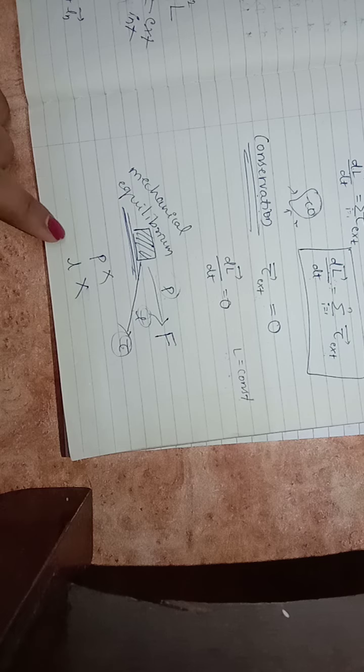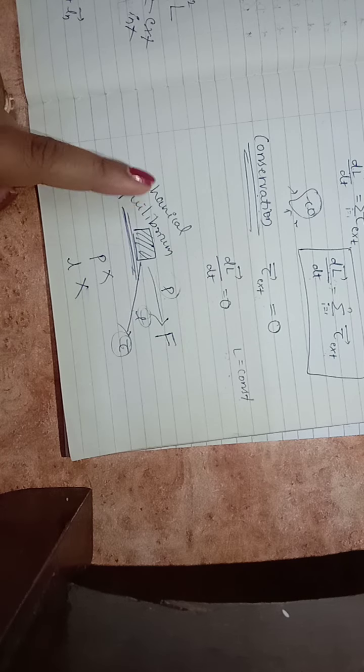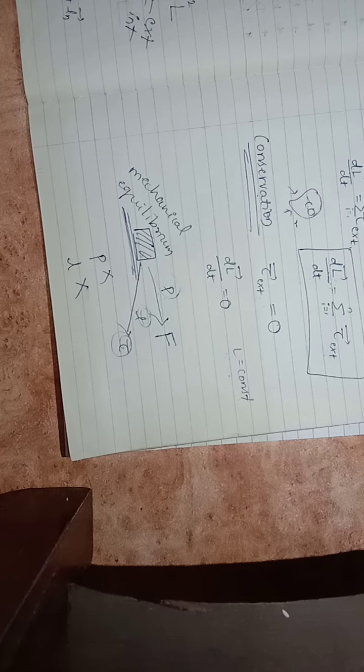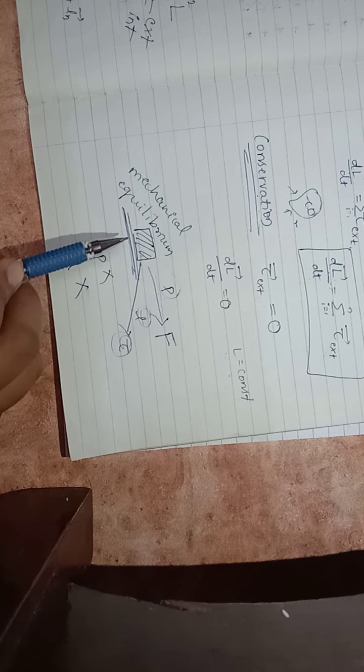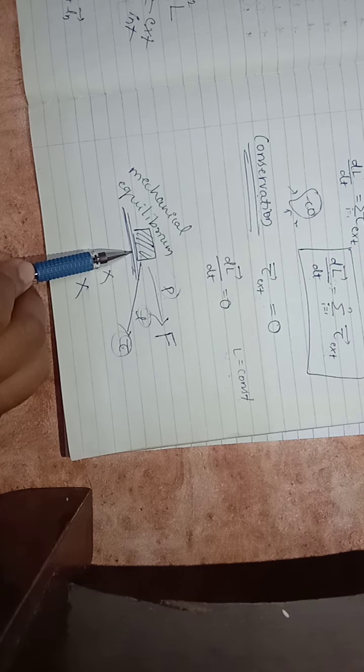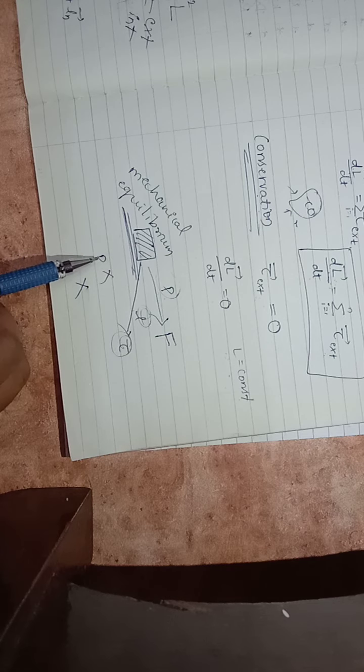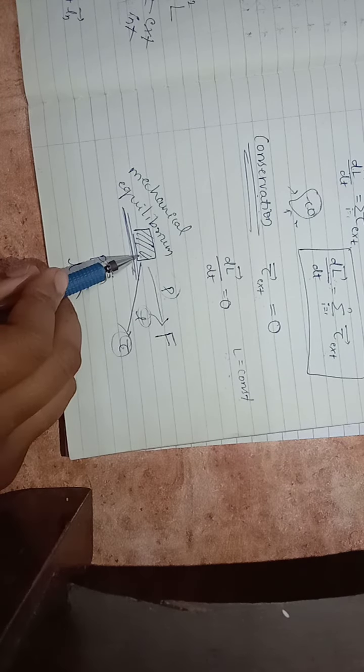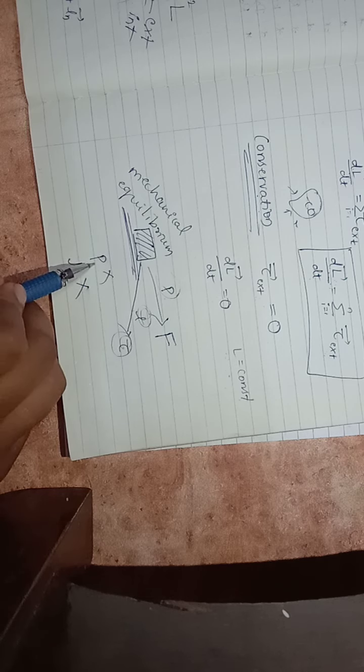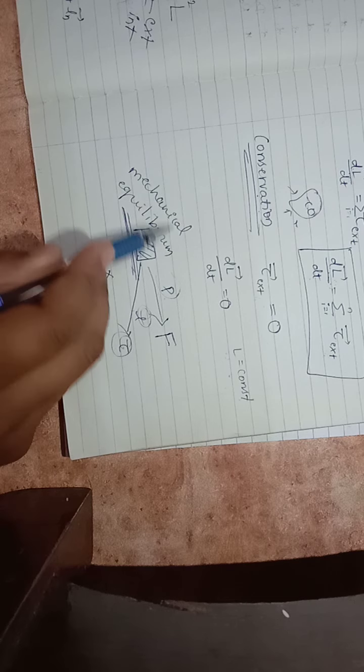So the conditions for mechanical equilibrium of bodies are given. If you want to keep this rigid body at equilibrium, where linear momentum is not changing and angular momentum is not changing, that is mechanical equilibrium.